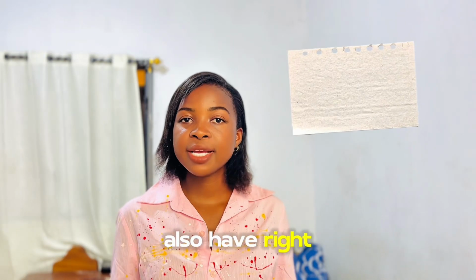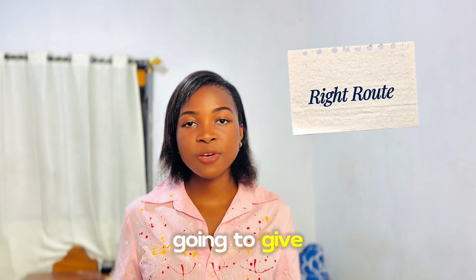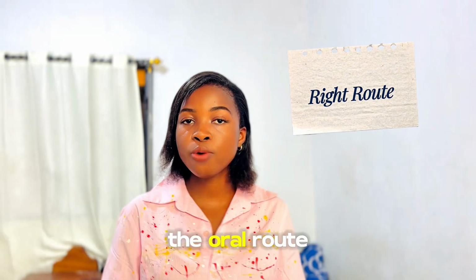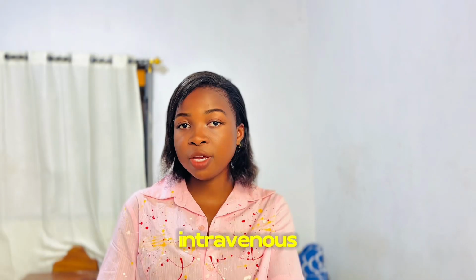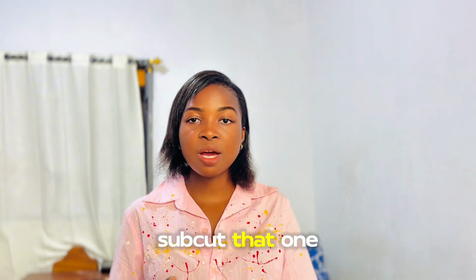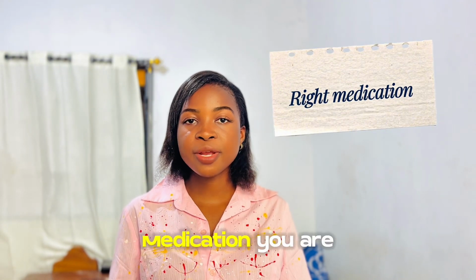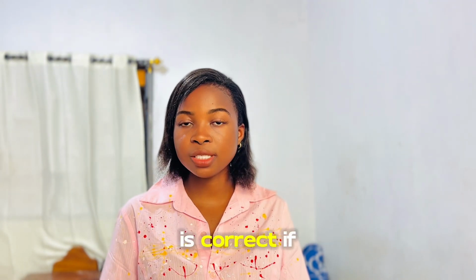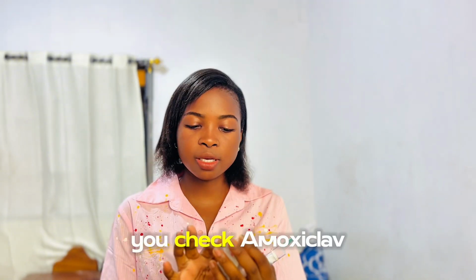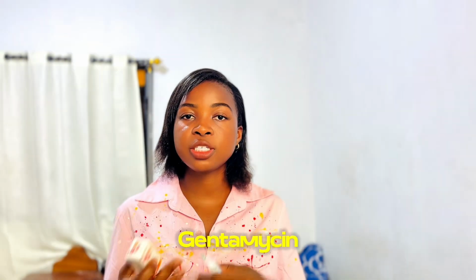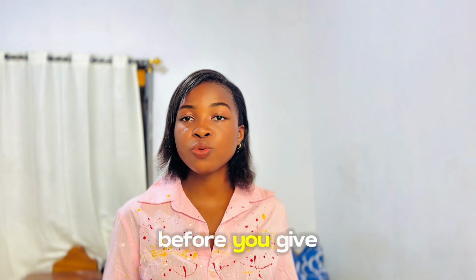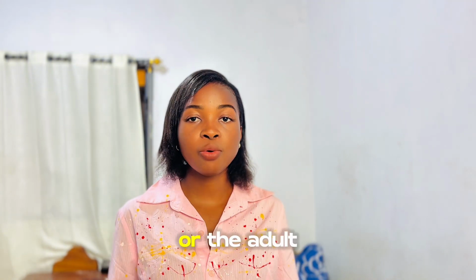We also have right route. How are you going to give the medication to the patient? Is it by the oral route? Is it by intravenous? Is it by subcut? That one too is right route. And then right medication. Check that the medication you are giving to the patient is correct. If it is amoxiclav, you check amoxiclav. If it is Genta, you check it is Genta before you give the medication to the child or the adult.